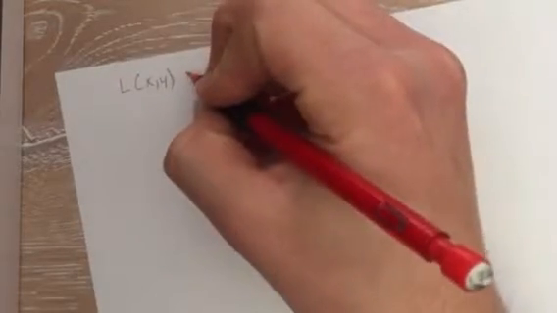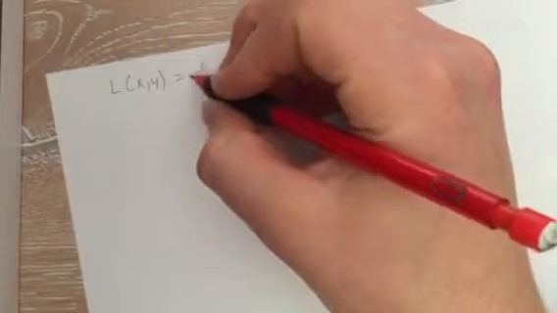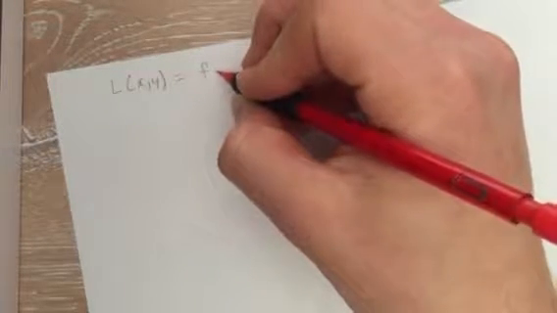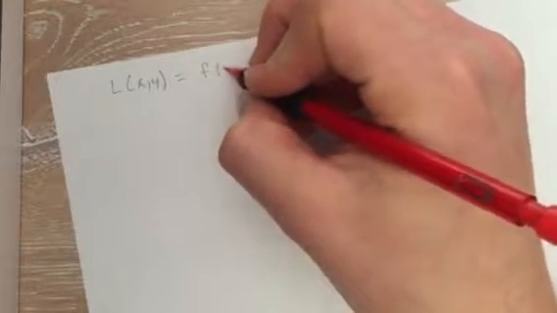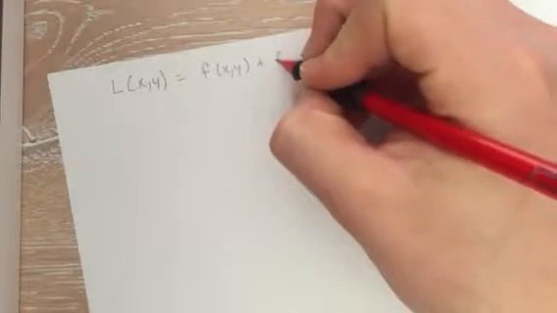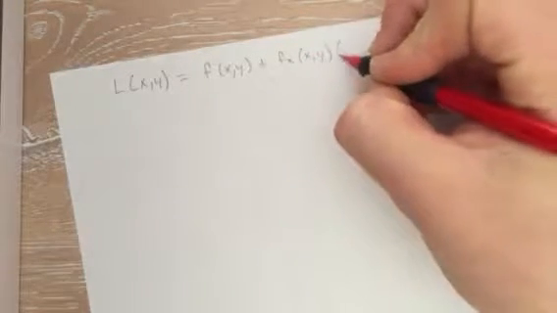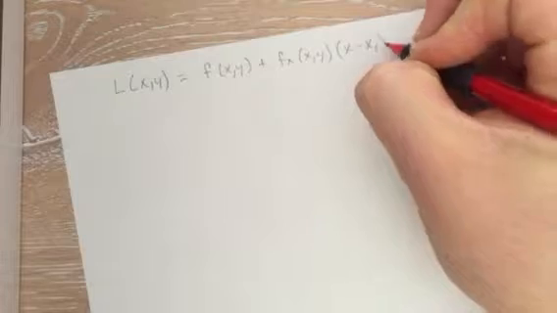So to start off, I'm just going to show the equations that you should know how to set up for the first and second degree Taylor polynomials. This is for the first degree, so you have your L of x,y, which is equal to f of x,y plus your partial derivative f_x of x,y times x minus x1.